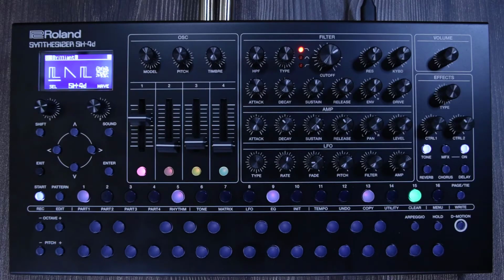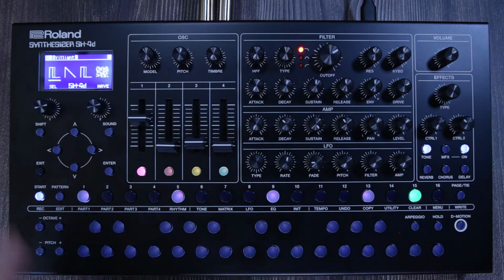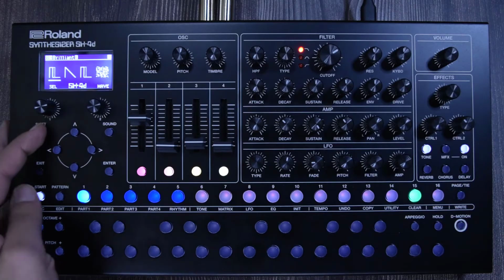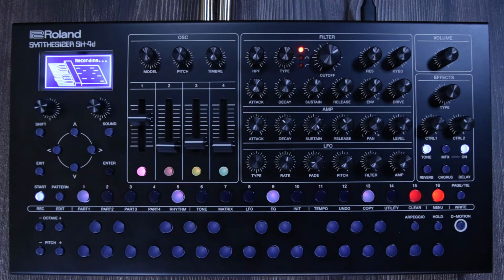So how can we live record? The only thing we need to do is go to shift. And when we are standing in shift, we're going to do start. And it's just going to start doing the live record, right? So everything that you play is going to be recorded.